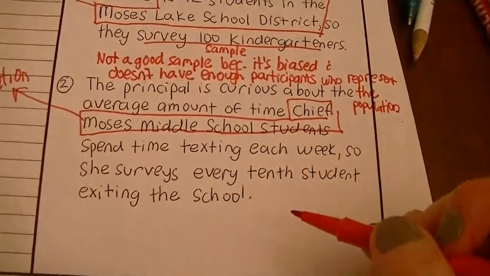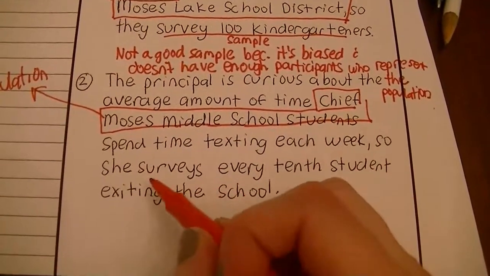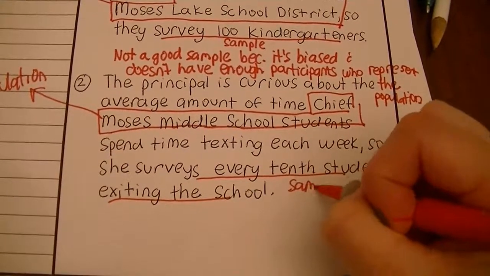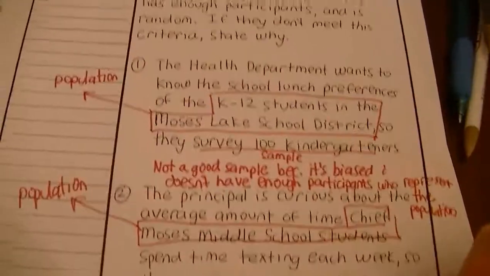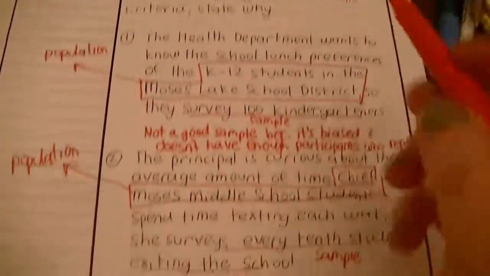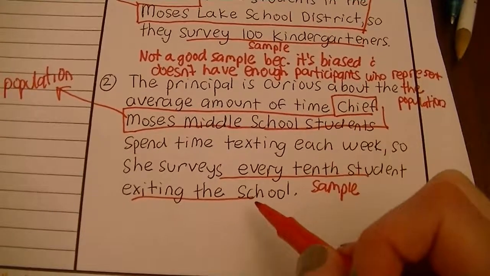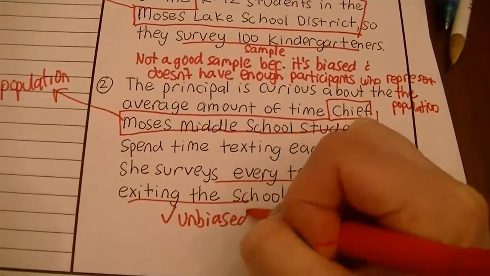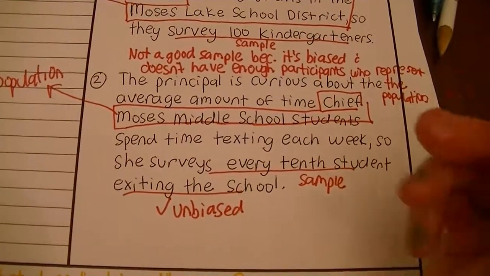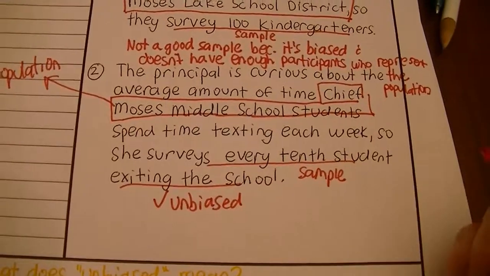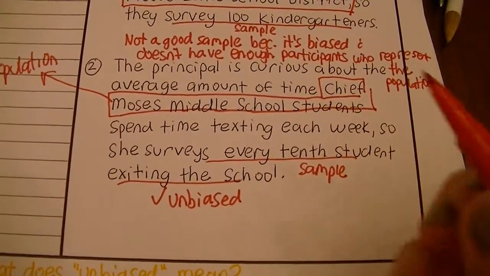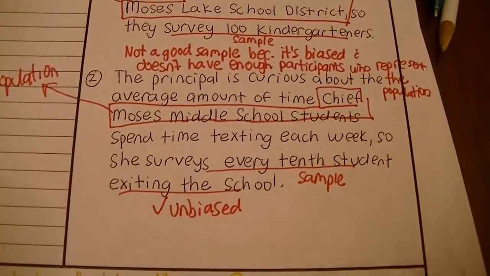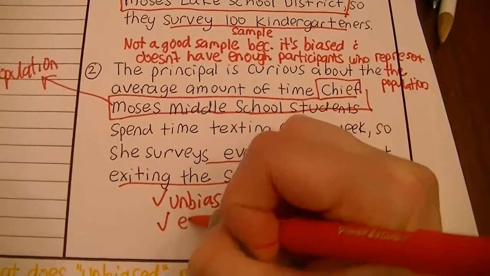Okay, now we've got to see if her sample is good. She surveys every 10th student exiting the school, so that would be her sample. Does it fit the criteria? Is it unbiased? So is it fair? Every 10th student exiting the school? Yeah, it's totally unbiased. Check. Because every 10th student could be a 6th grader, a 7th grader, or an 8th grader. And is there going to be enough participants? Well, yeah, because if she's surveying every 10th one of them, that's going to be representative of the population. So, yeah, that's enough participants.